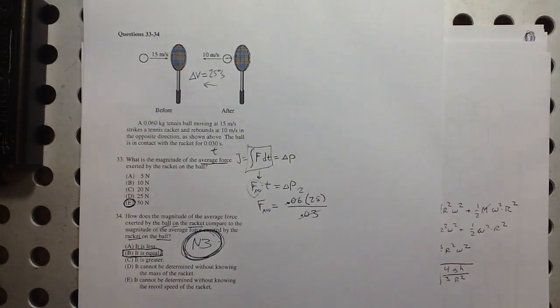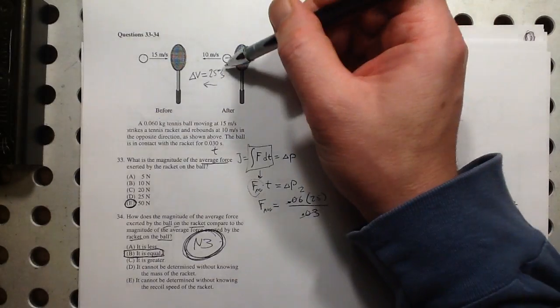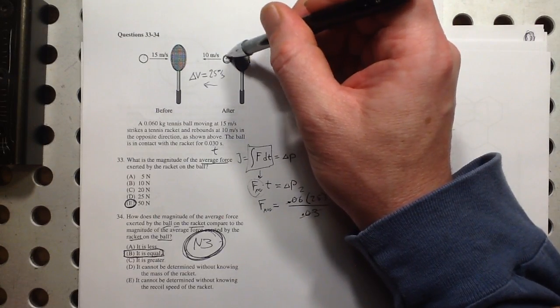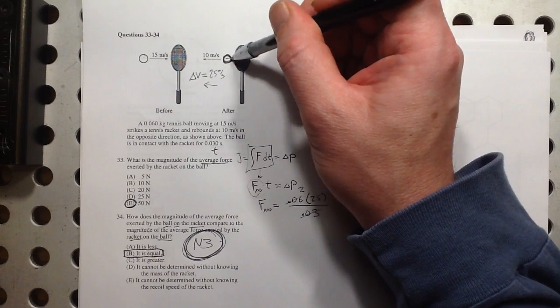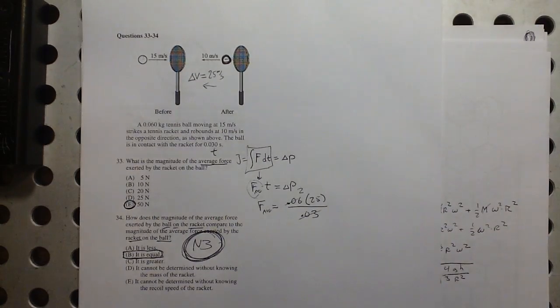So why does the ball go flying and the racket doesn't? Well, mainly because the ball has much less mass. So that same amount of force on the ball causes a much greater acceleration than it does on the racket.